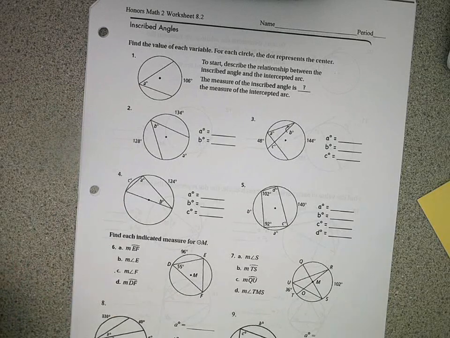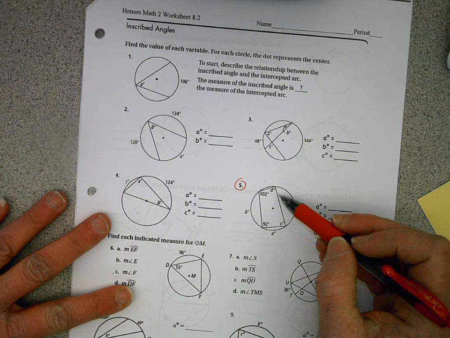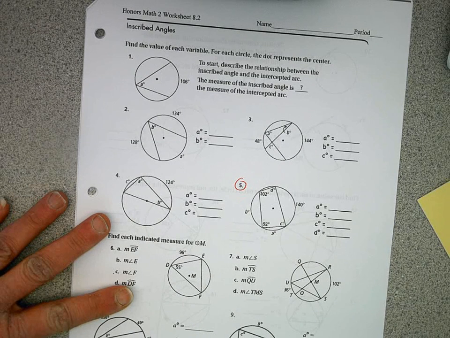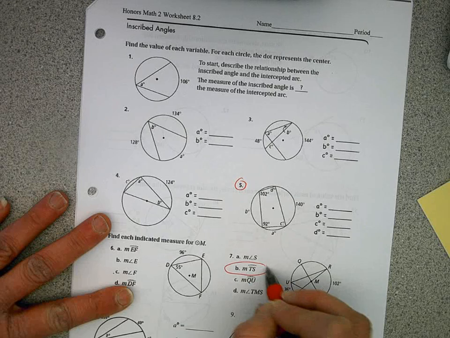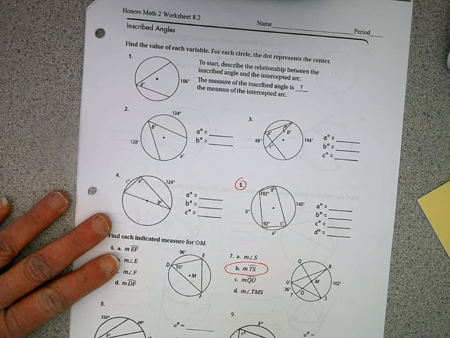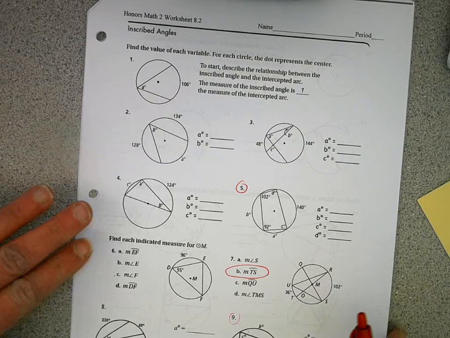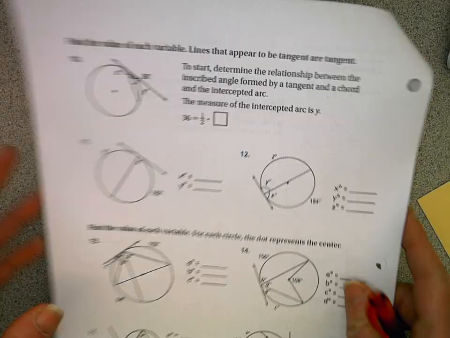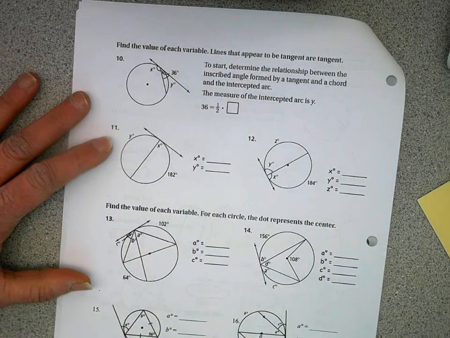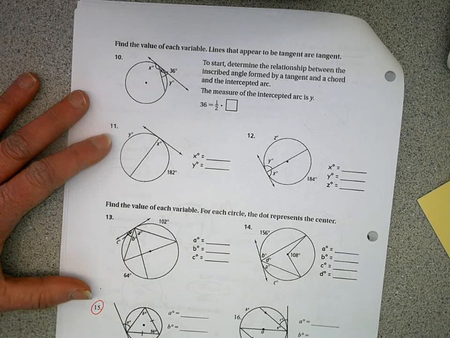People get really confused on number 5. Really think about what we learned about opposite angles equaling 180. That one gets really confusing for them. I will tell you that a lot of people miss this one. A ton. So be very careful on that. This is another one where you're going to use the opposite angles equal 180. So those two are pretty commonly missed. And these are going to be where the angles are kind of going outside the circle. Number 15, pretty commonly missed.